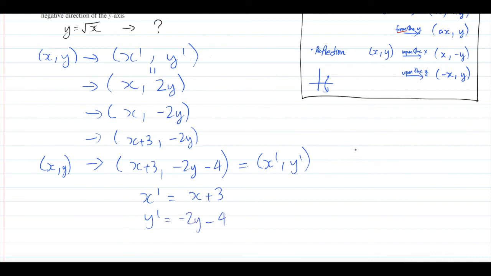Well, what you can do is, we're trying to show y equals root x in the format of the new x, right? And in that instance, your new equation has to be y dash equals x dash and then some kind of function of x dash, x prime.